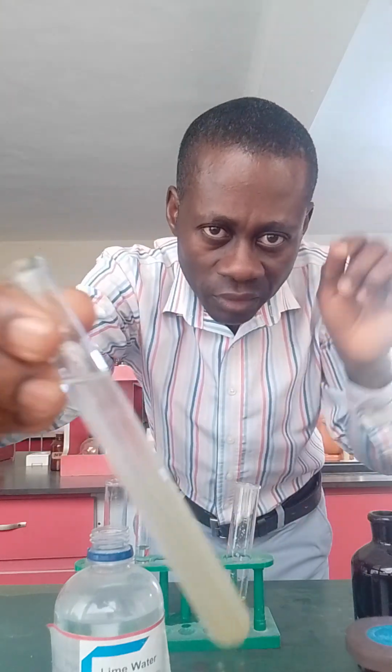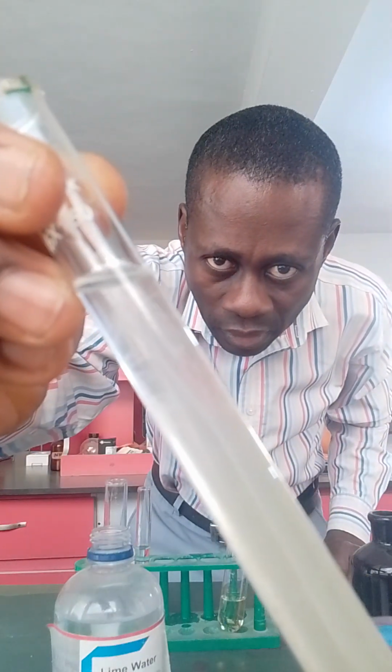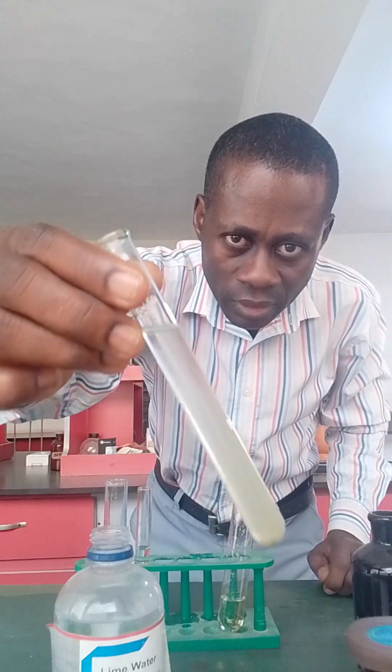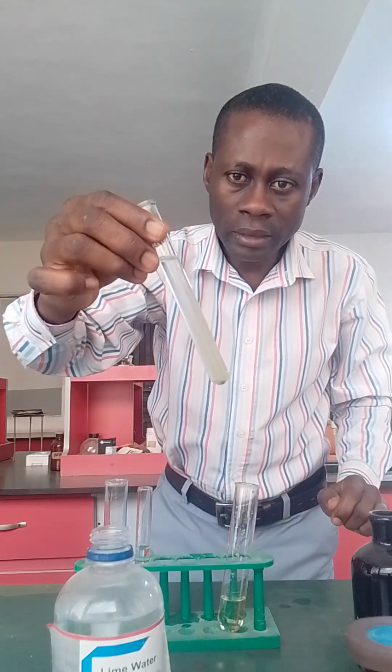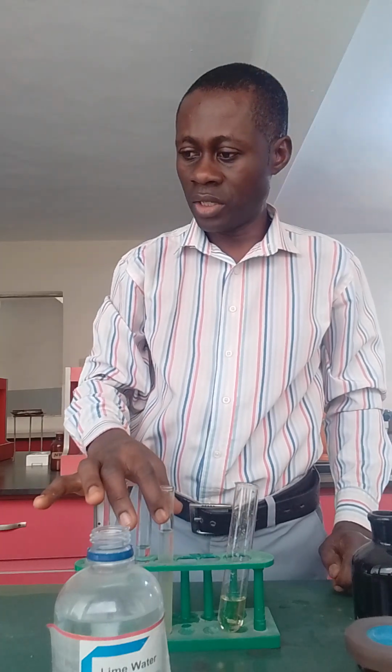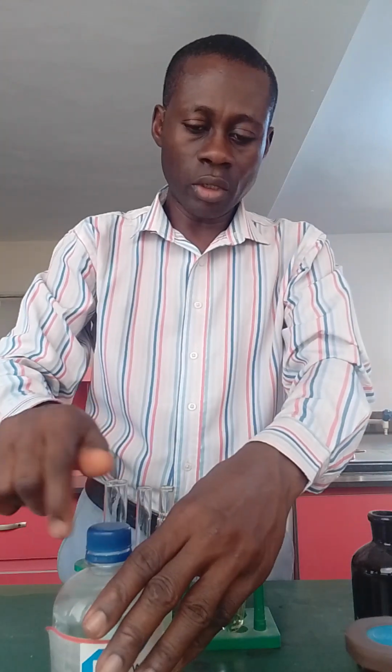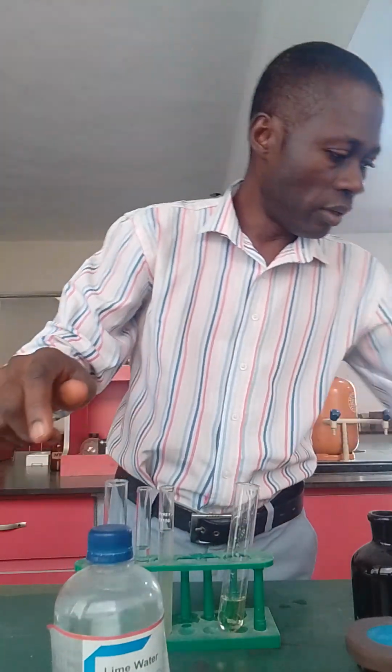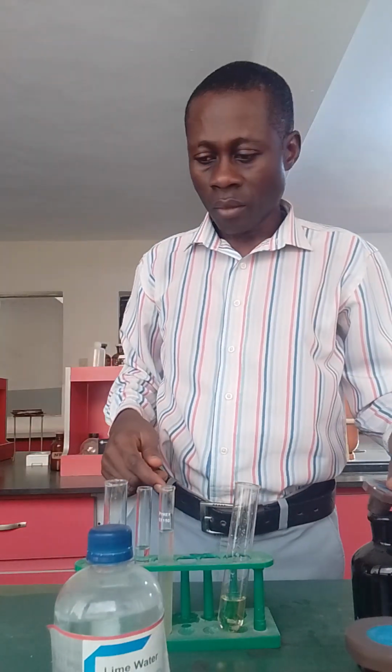Gas is coming out. I don't know if you can see that. That tests for the presence of CO2 gas. CO2 gas evolved, you put that as your inference. So now we have tested for Na2SO4, we have tested for CO2 gas.